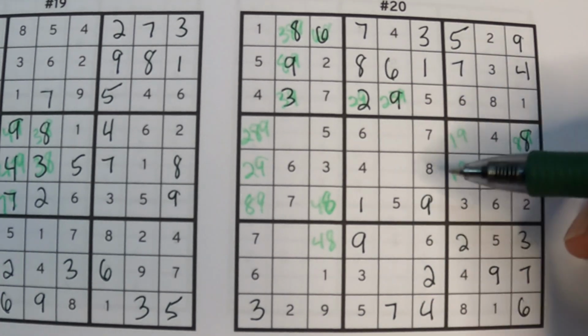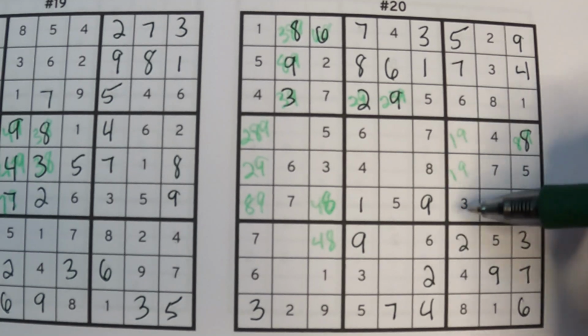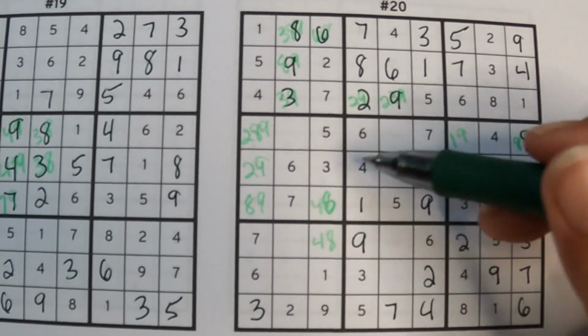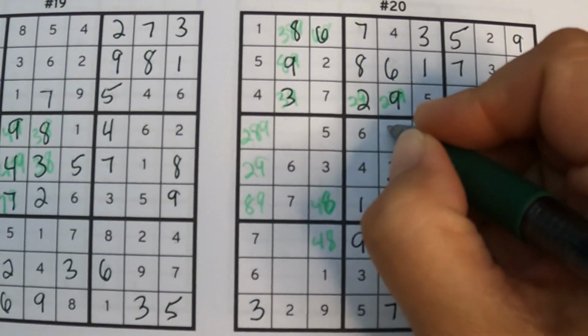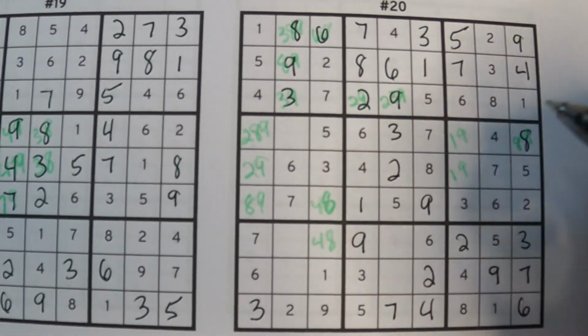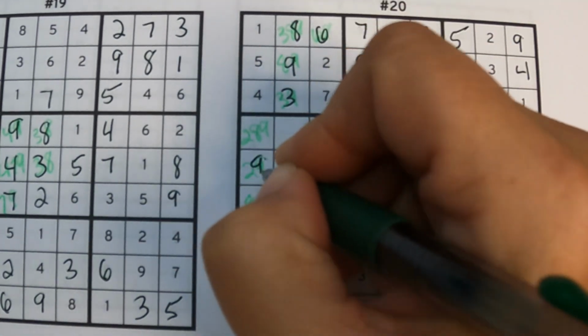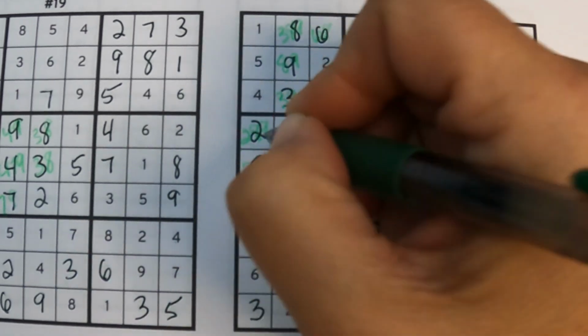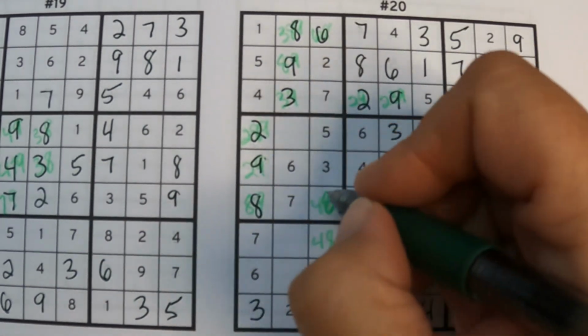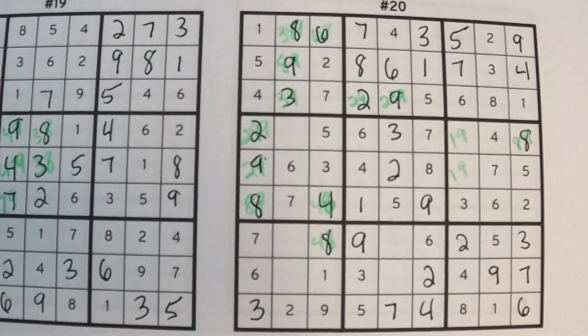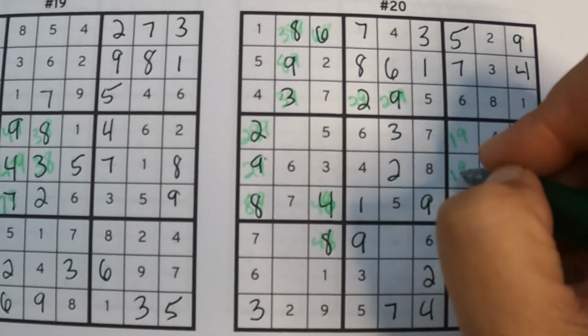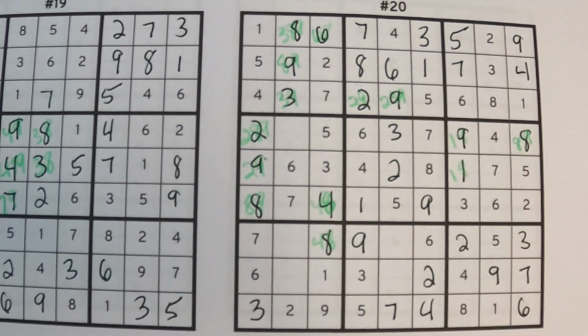For this box now, we're missing 3, 2, and 3. We've got a 3 here, so 2, 3. That 2 makes this our 9, 8, 2. That 8 makes this our 4, 8. That 9 makes this our 1, 9.